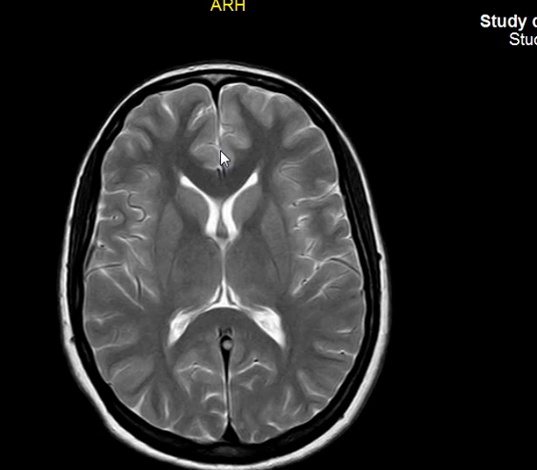The grooves we call sulcus, or sulci in plural, while between two grooves is the gyrus. So we have this sulcus, and between them is a gyrus.